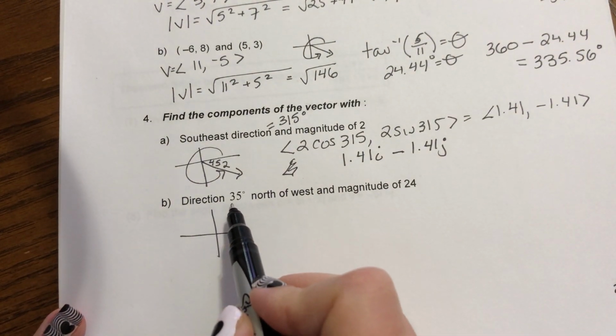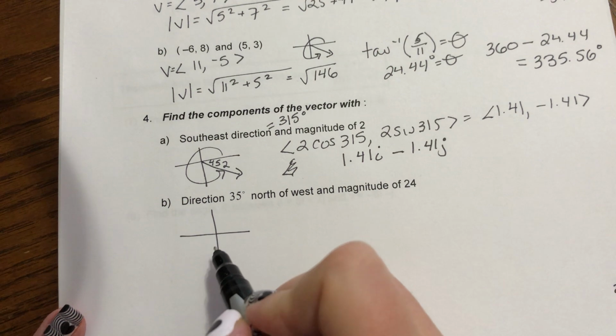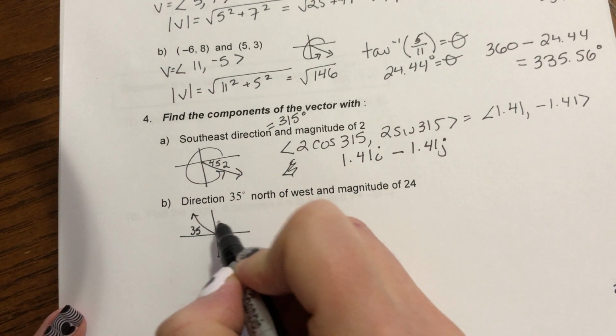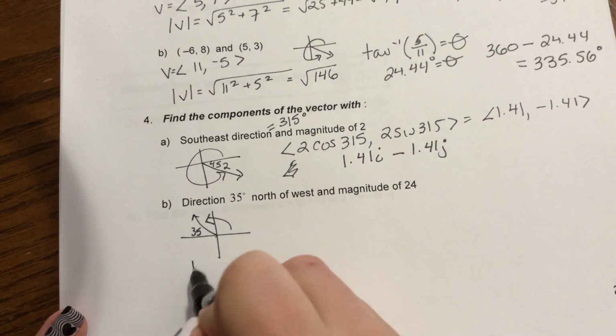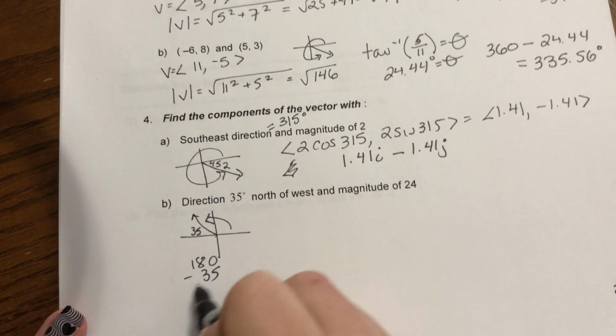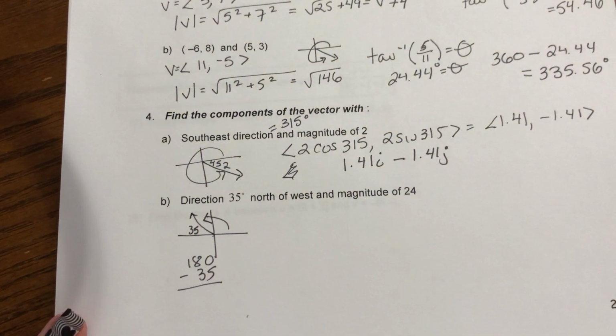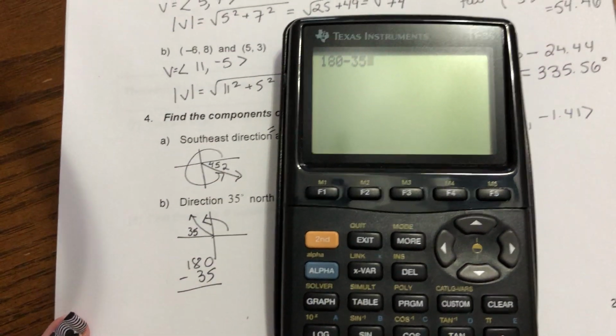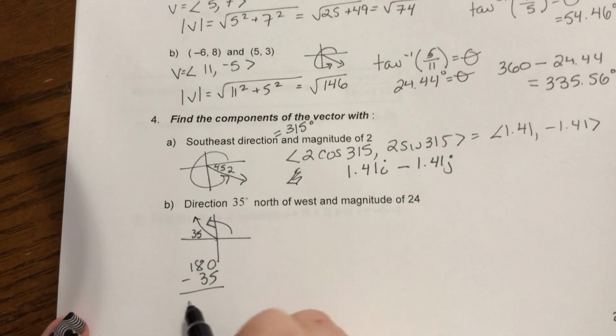Direction 35 degrees north of west. So that's here with a reference angle of 35. So our direction is 180 minus 35, or 145 degrees.